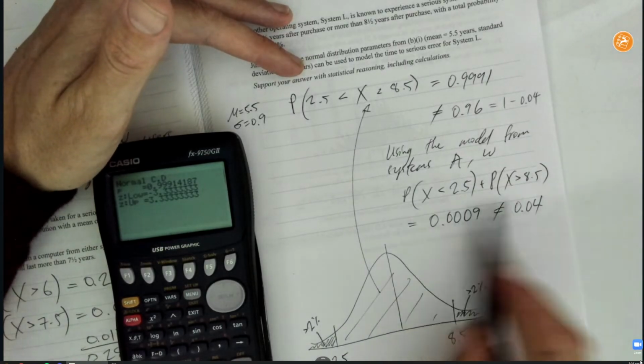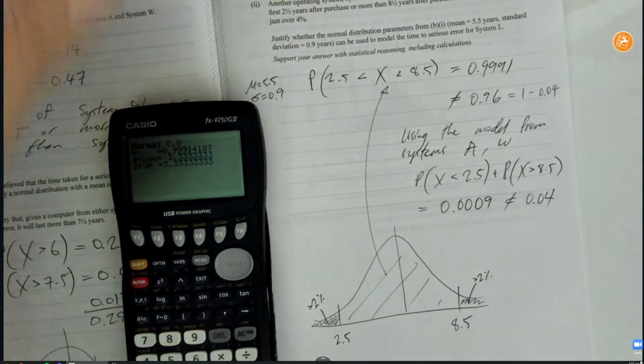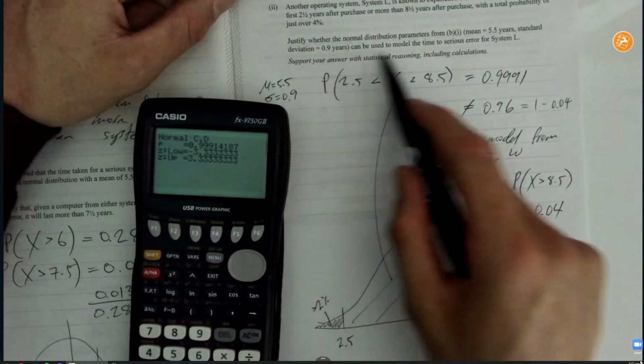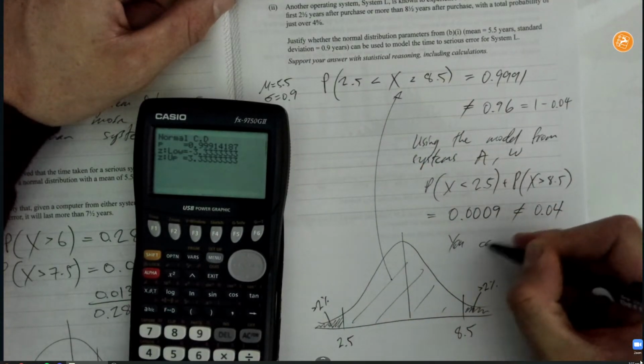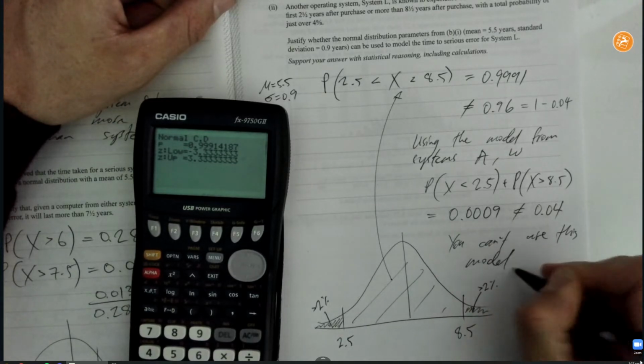It's those two areas there. It's not 4%. It's way off. Justify: you can't use this model. Okay, moving on. Last question.